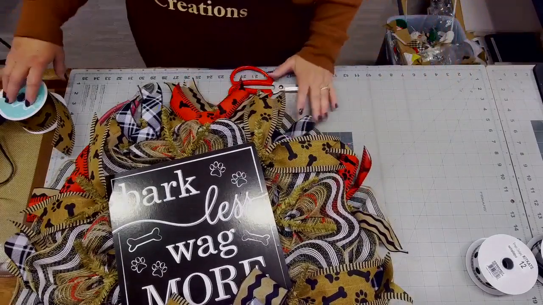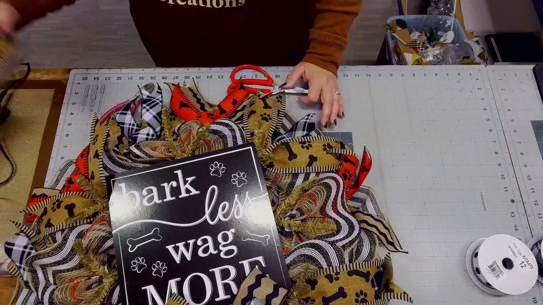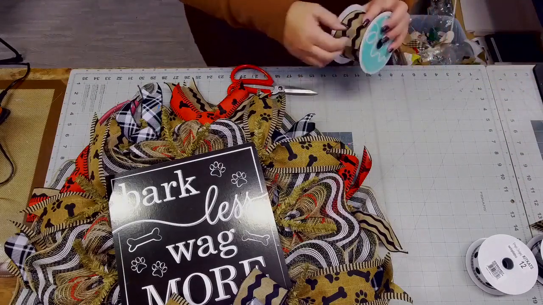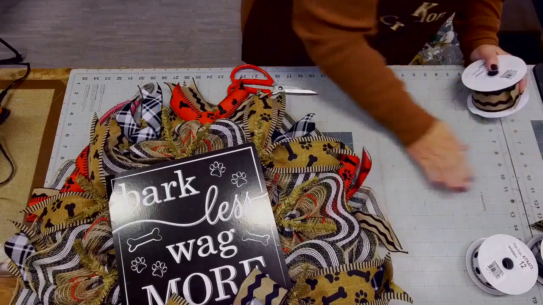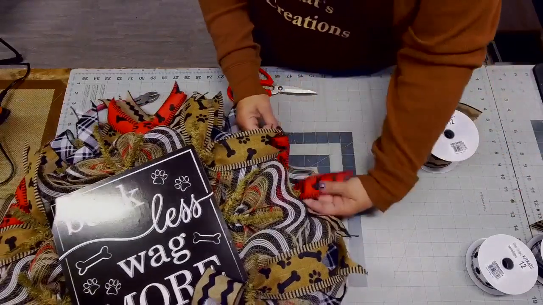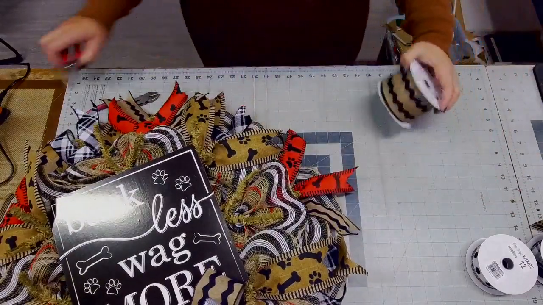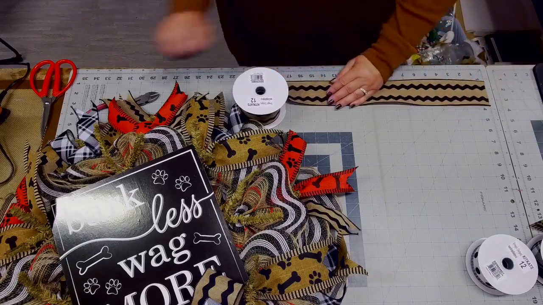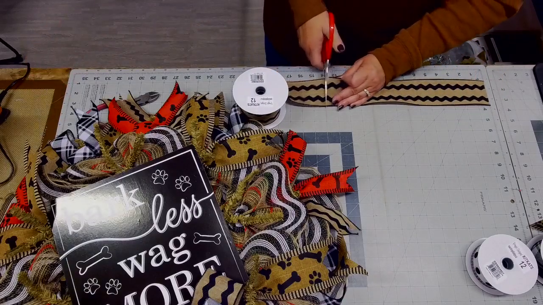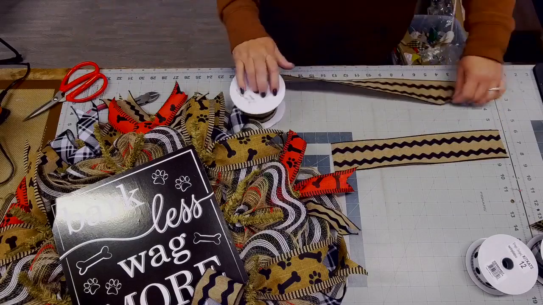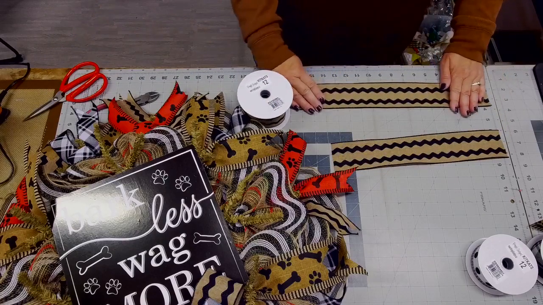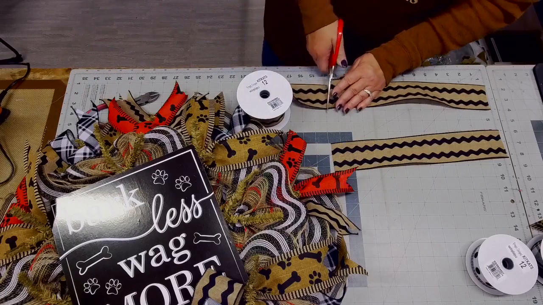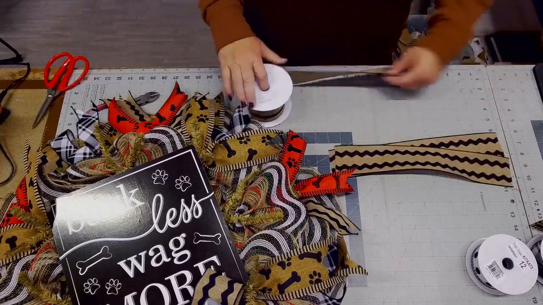Okay, and then we're going to do the squiggly ones in the 3s, meaning we're cutting 3 of those. Trust me, this is a full wreath. These are the most full wreaths that I make. And you could just simply go and just add your ribbon tails and end that.